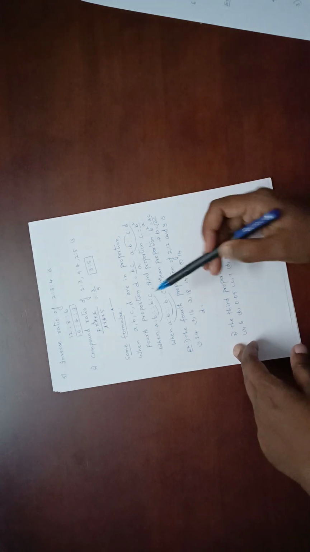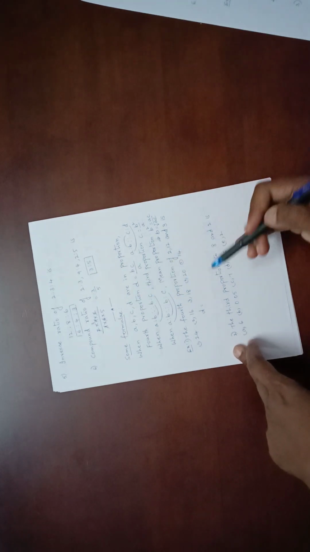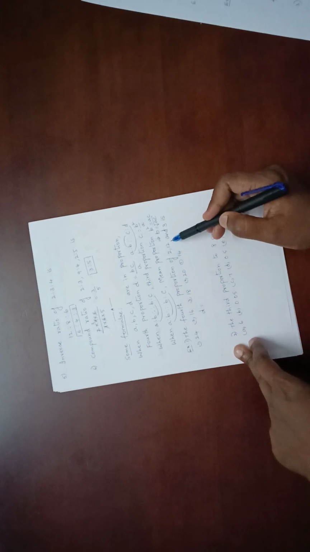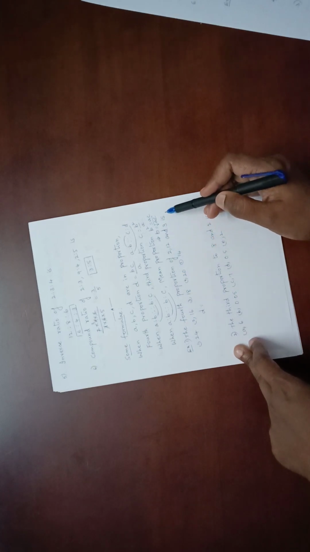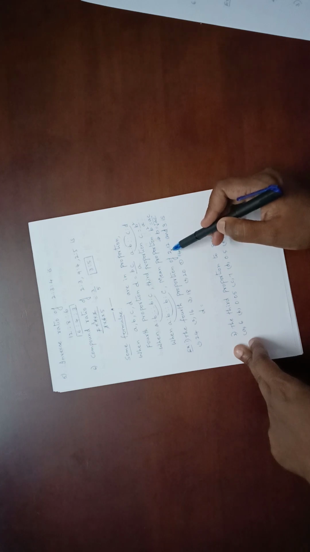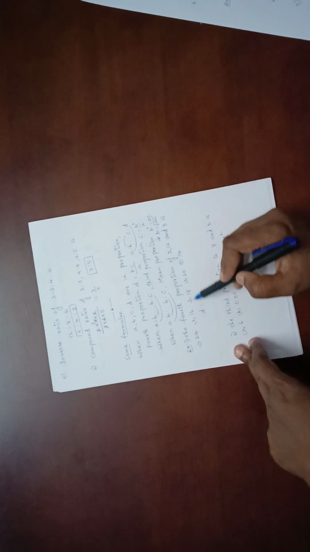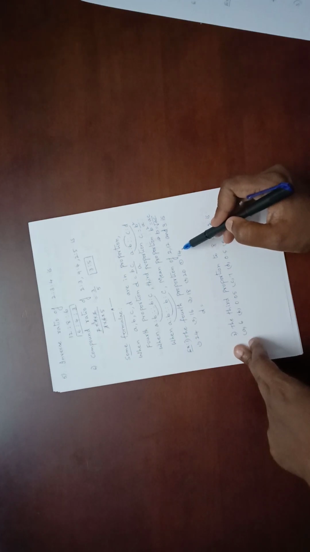Now, depending on the formula, we see some examples. The fourth proportion of 2, 12 and 3 is: these are the options given.